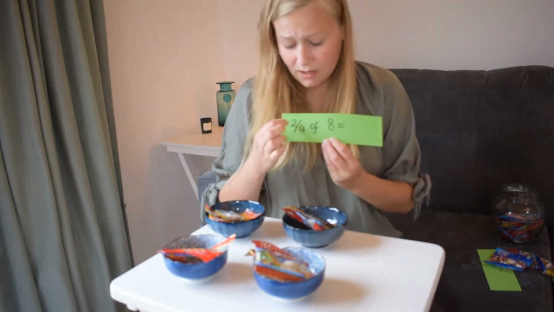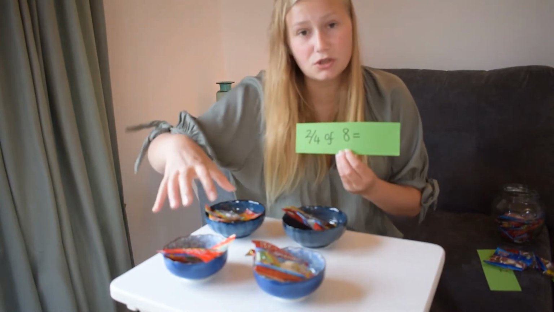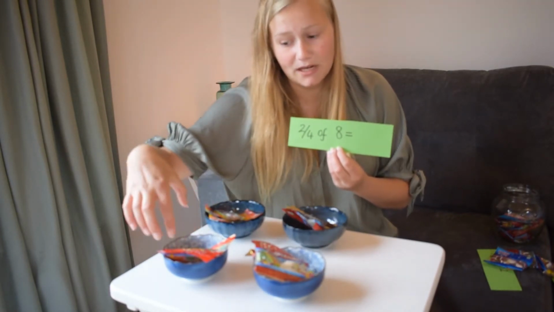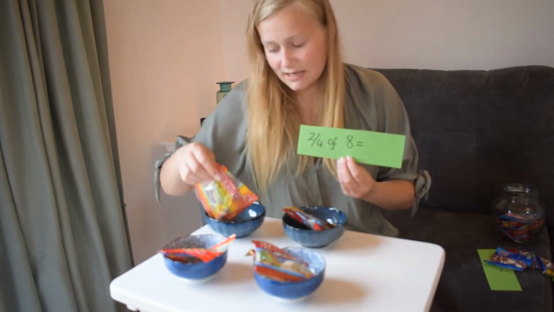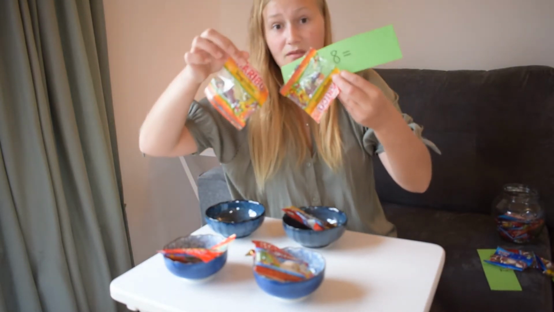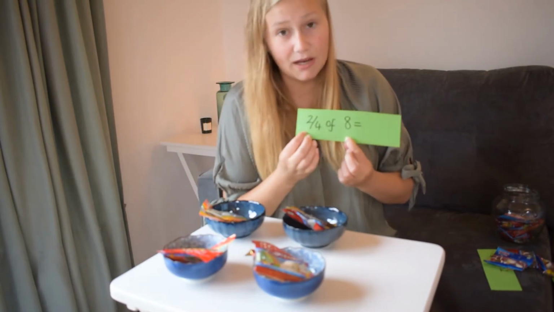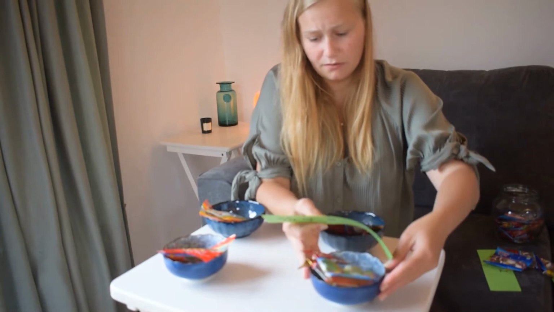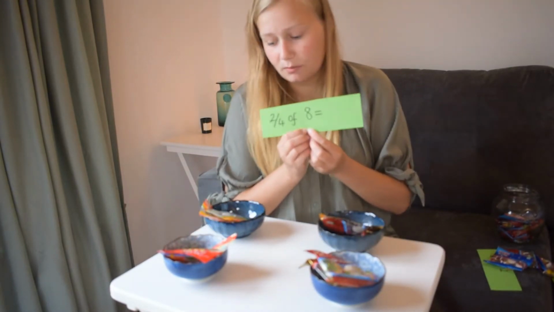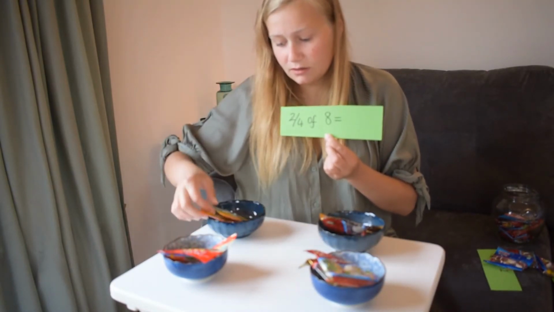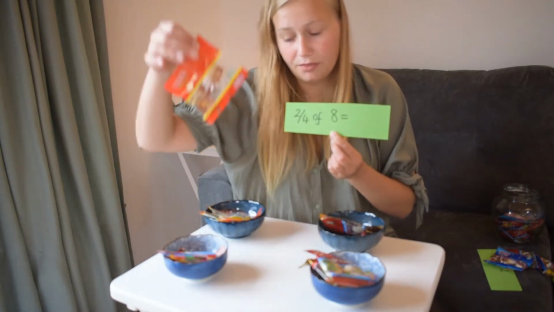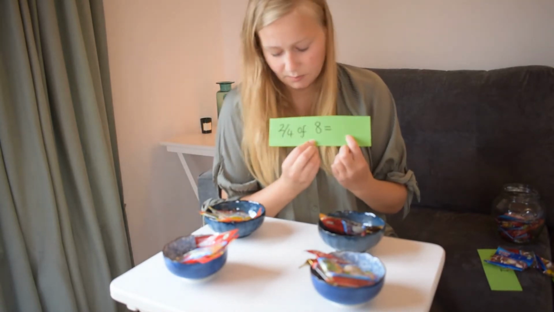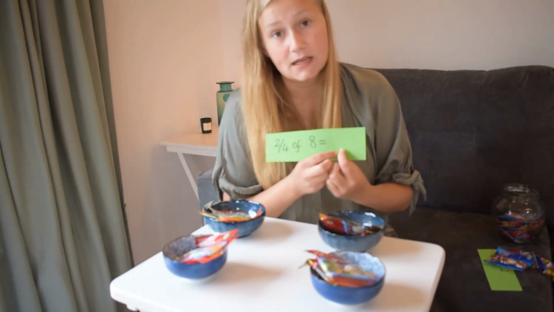Now this time my numerator is 2, so I don't just care about one group, I care about 2 groups. I need to think about how many are in 2 groups. I can see easily that in one group I've got 2 packets of sweets. I'm going to move 2 of my bowls over. So I've got 2 bowls here, and these are the 2 I'm going to check. 1, 2, 3, 4. So 4 is my answer. 2/4 of 8 equals 4.